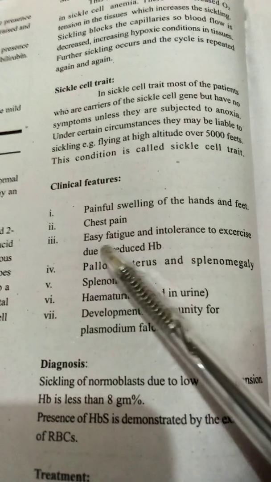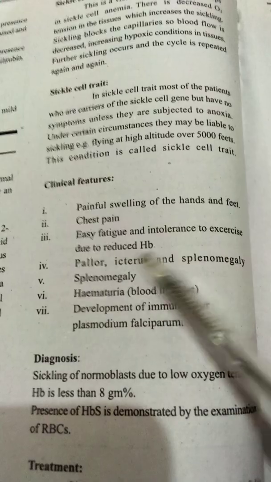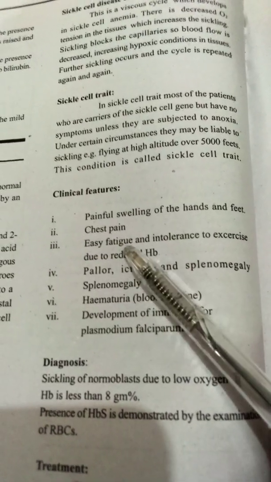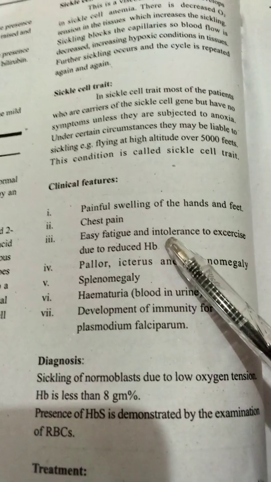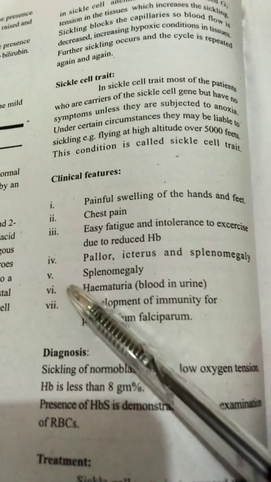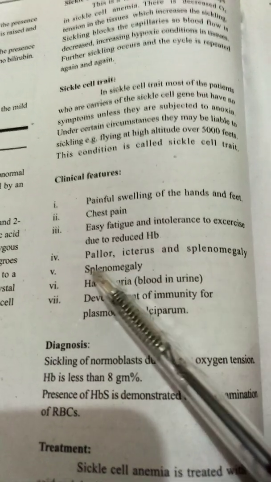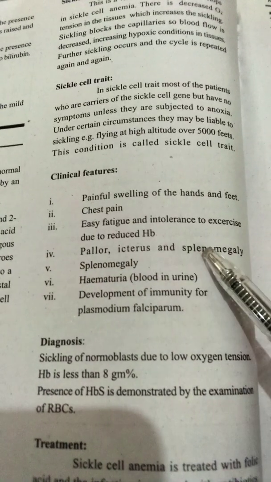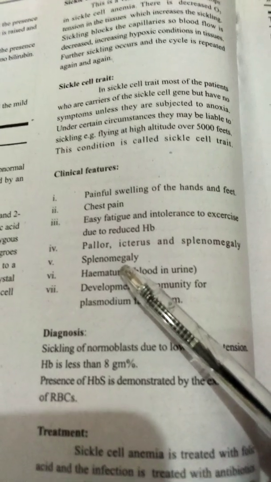Number 3, easy fatigue and intolerance to exercise due to reduced hemoglobin. When there is less hemoglobin, you get fatigued easily during exercise, and you are intolerant to exercise. You also have difficulty in respiration. Number 4, pallor, icterus, and splenomegaly. Number 5, also splenomegaly.